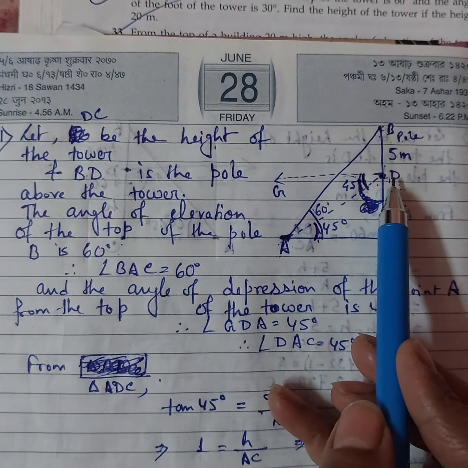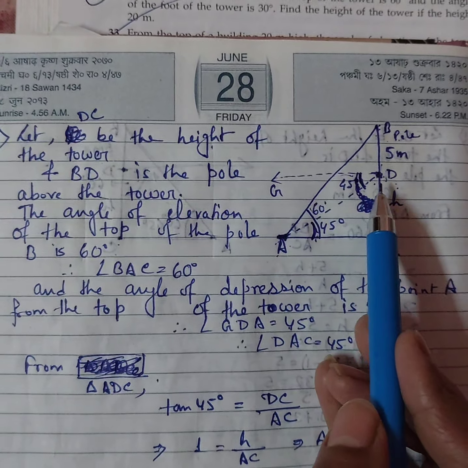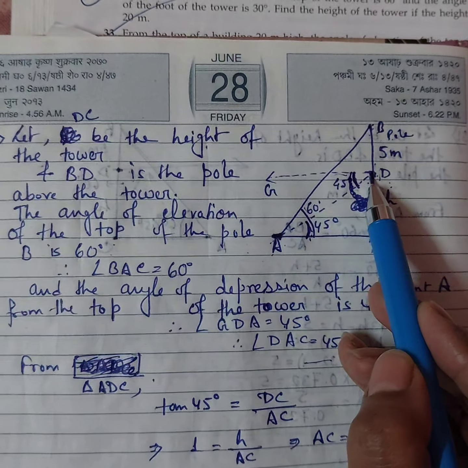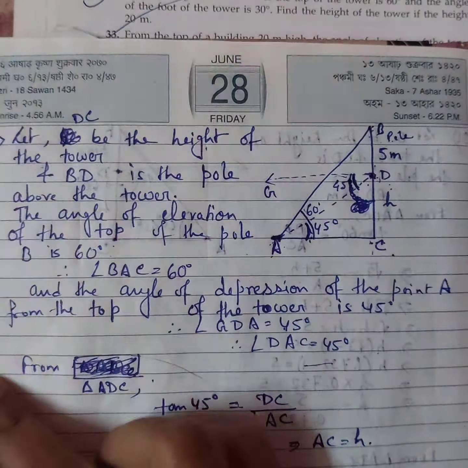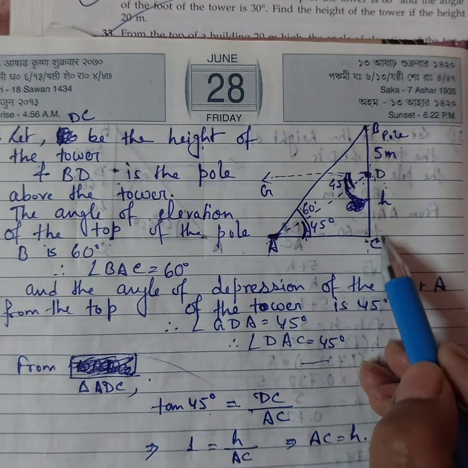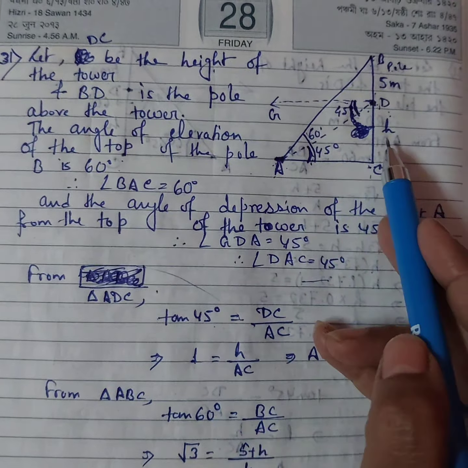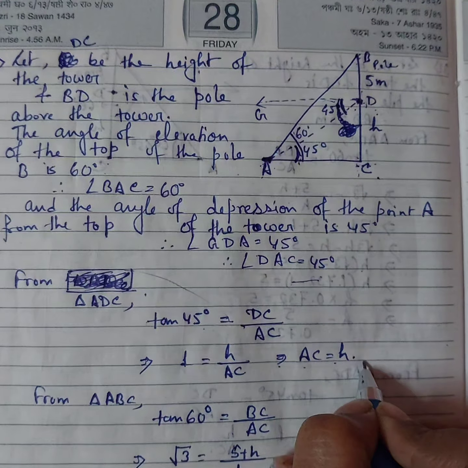Therefore angle GDA is equal to 45 degree, therefore angle DAC is equal to 45 degree. Now from triangle DAC, tan 45 degree is equal to perpendicular by base, that is DC by AC. That implies 1 is equal to H by AC, that implies AC is equal to H.